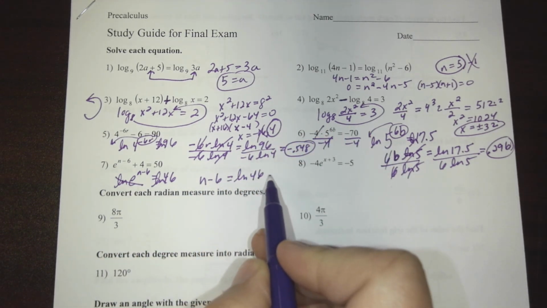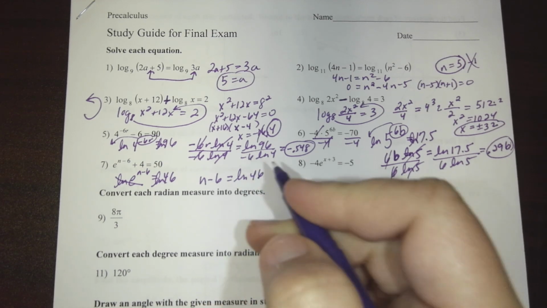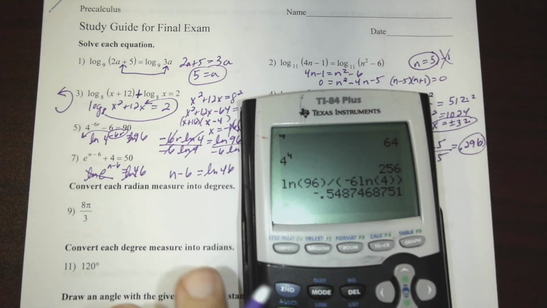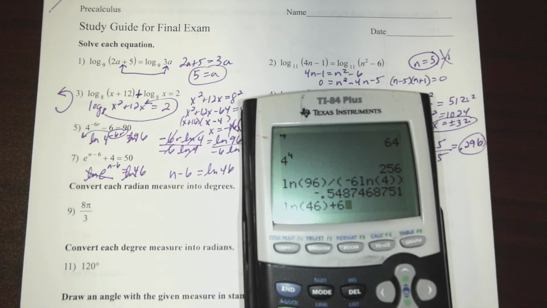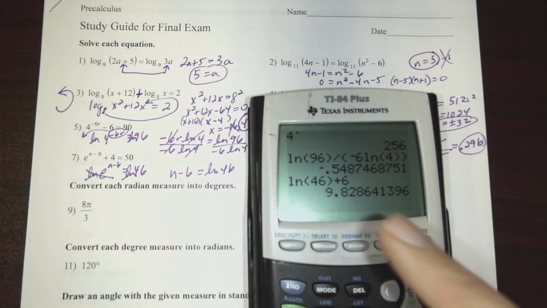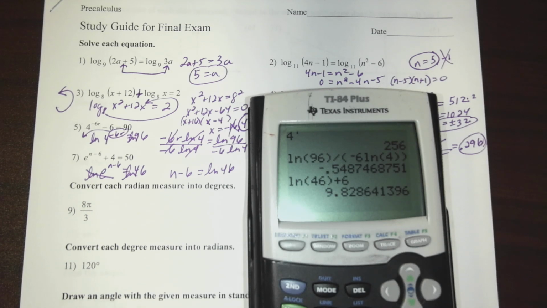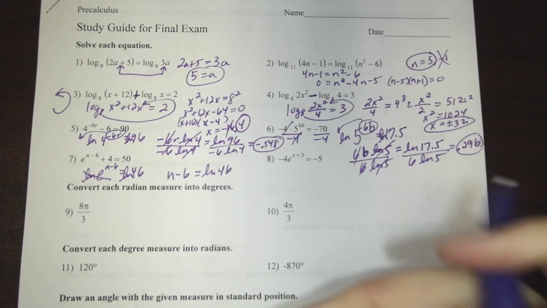And then you're just going to add 6 over. Now, I will say be very careful when you type this in because you're doing the ln of 46. Close the parenthesis, then add your 6 on over. And that's the answer. If you don't close the parenthesis, it's going to be taking the ln of 52. So it's 9.82.